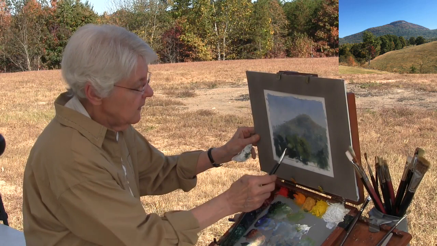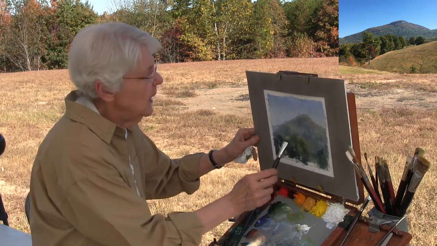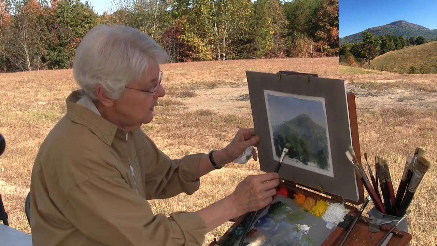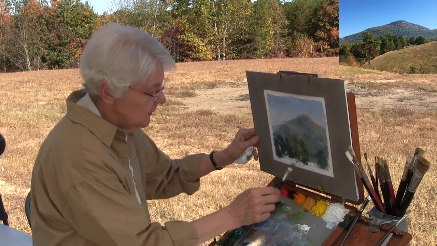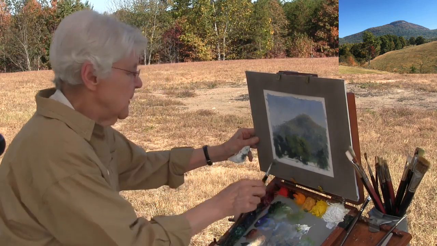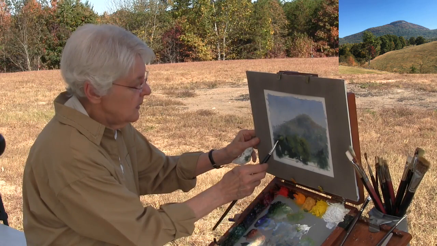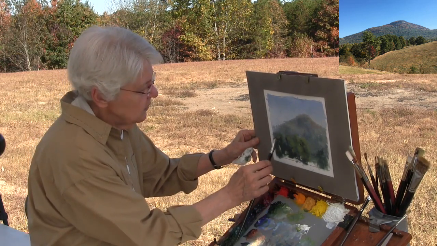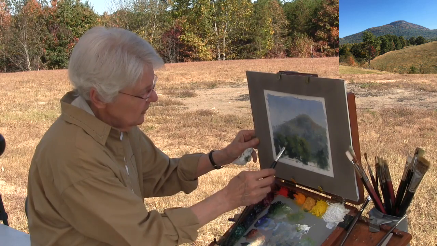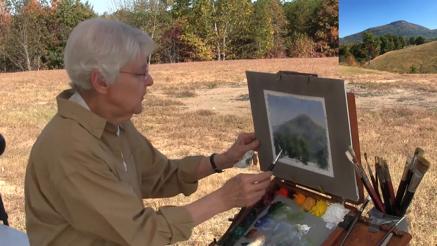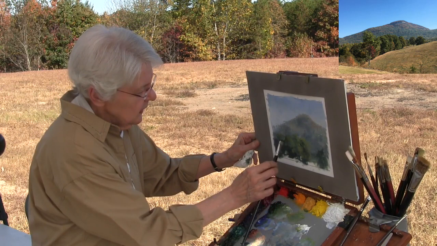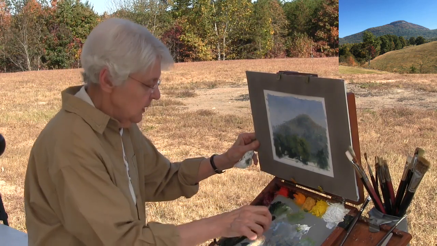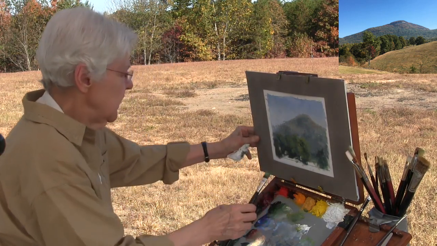Here, that, and back here I really can't see what's going on, but I'm just going to follow that same pattern. I'm going to let the light get a little bit darker as it goes towards the edge.